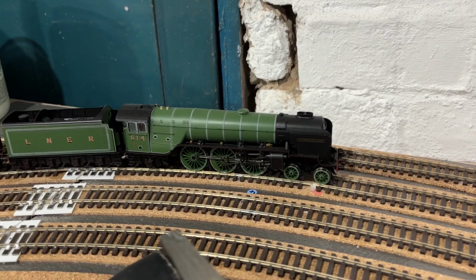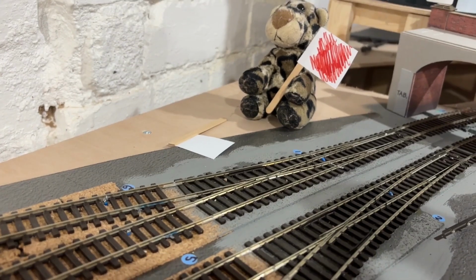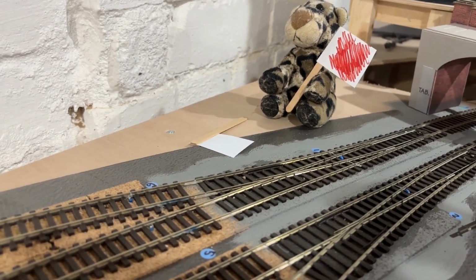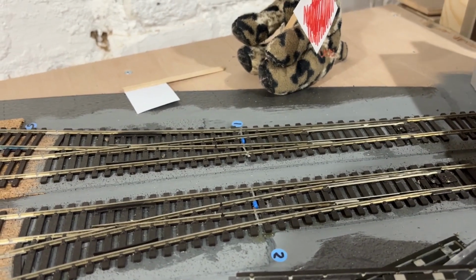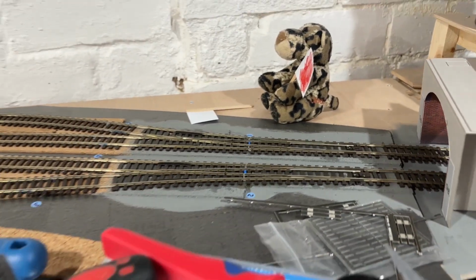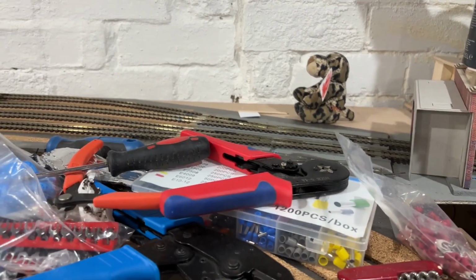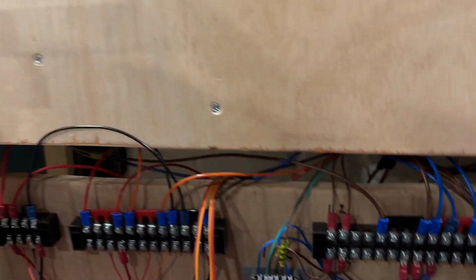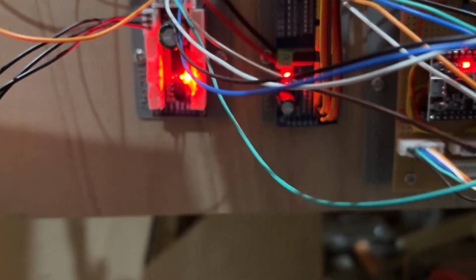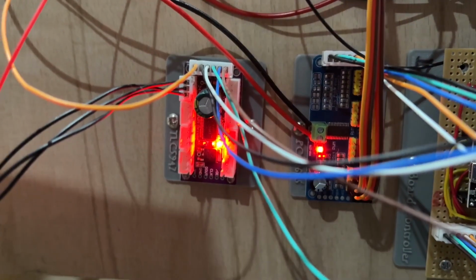So here we are back round in the middle, and train wants to go. Can't. Red flag. Not allowed to go. A couple of reasons. Most obvious one being the points aren't set. So, how do we do that? Well, each of these points has got underneath it an SG90 servo, which I don't have one to hand, but never mind. That is controlled from this board here, which is a PCA 9685, which basically tells the servos what to do.